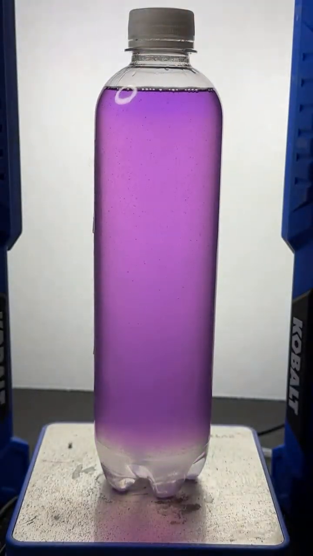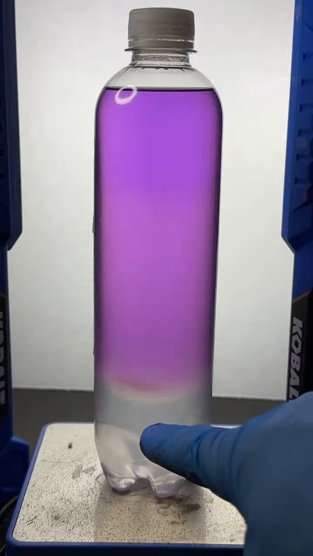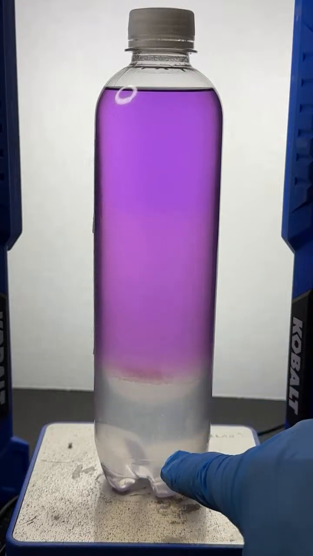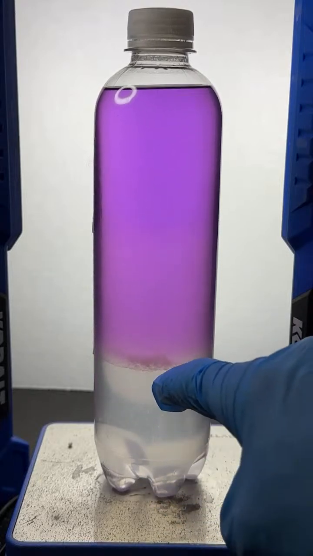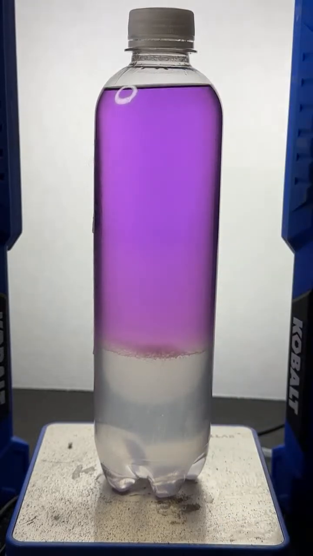And it looks like it's not only alcohol that's getting pushed out, it also looks like the violet dye is as well. Can you see it? You can see down here at the bottom that the dye is not going into the water layer, it's going into the alcohol layer.